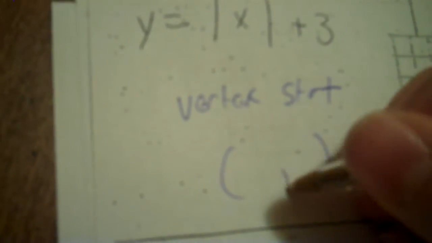Now, unfortunately, they throw numbers into the absolute value. So when they throw a number, it could be inside the absolute value or outside. This particular assignment, they're on the outside. You write 2 things. You write vertex start, and that's always going to be the coordinate point 0, 0. Then you write vertex finish. Okay? Vertex start, vertex finish.